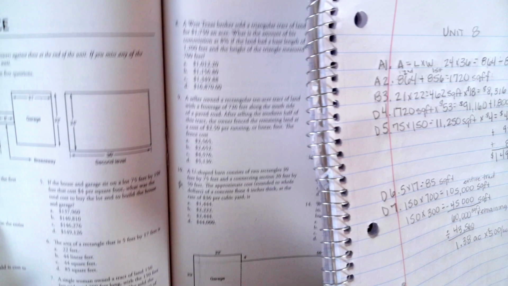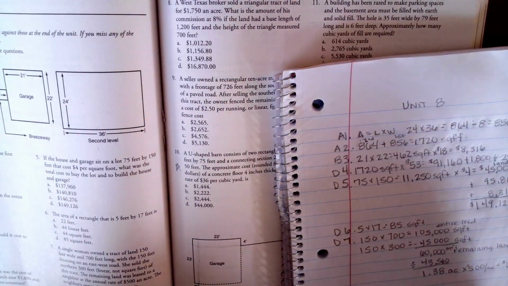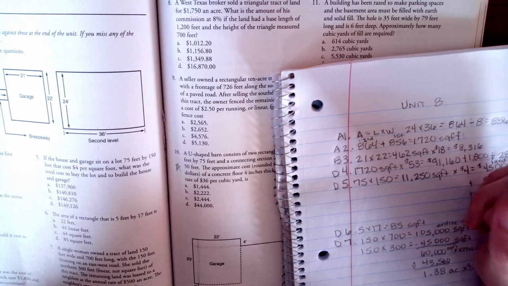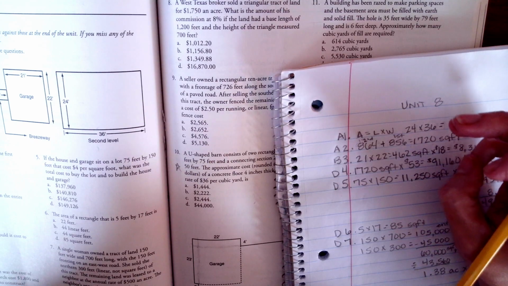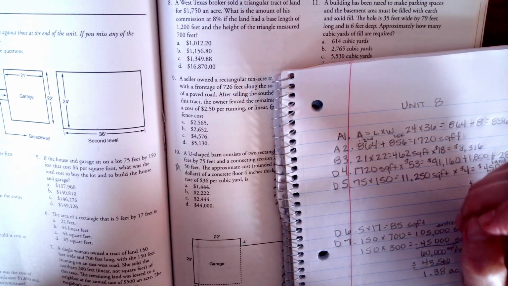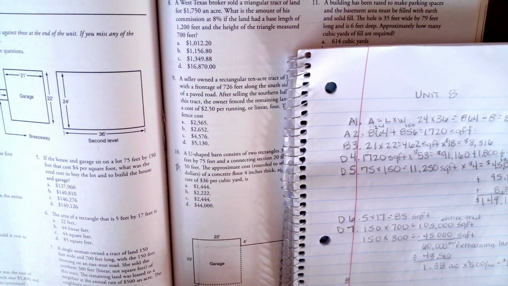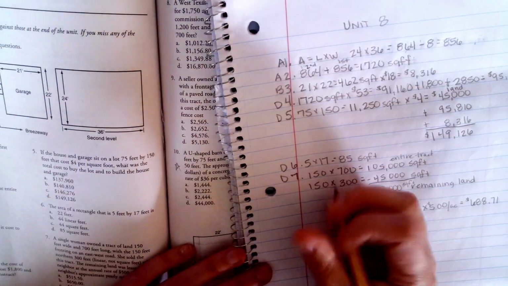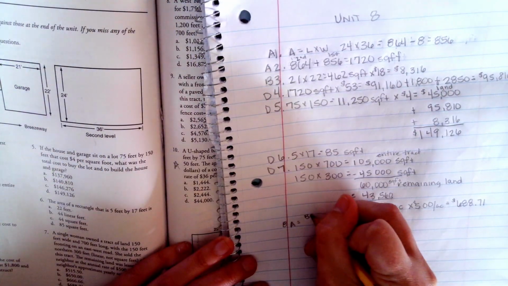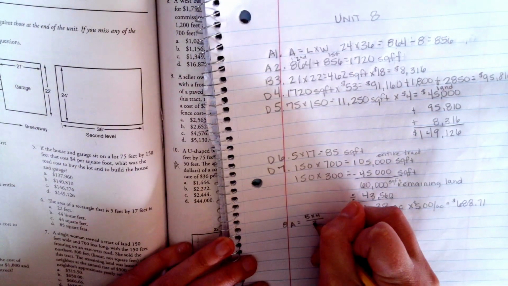Number 8. A West Texas broker sold a triangular tract of land for $17.50 an acre. What is the amount of his commission at 8% if the land had a base length of 1,200 feet and the height of the triangle measured 700 feet? So the area of a triangle is base times height divided by 2.